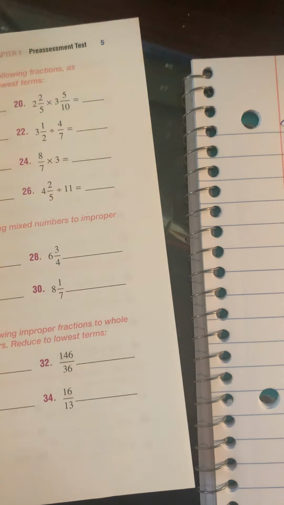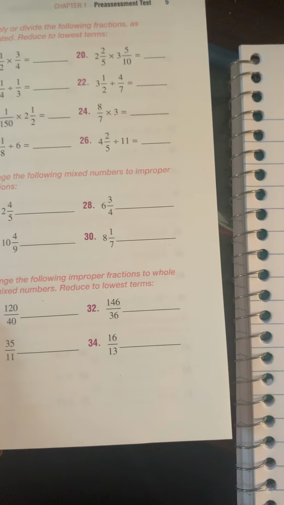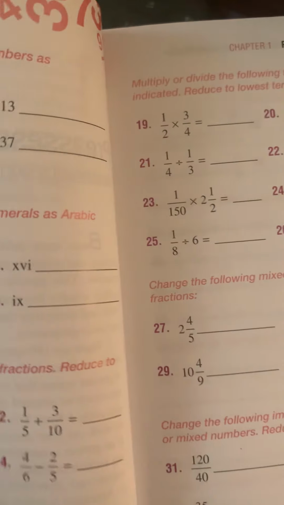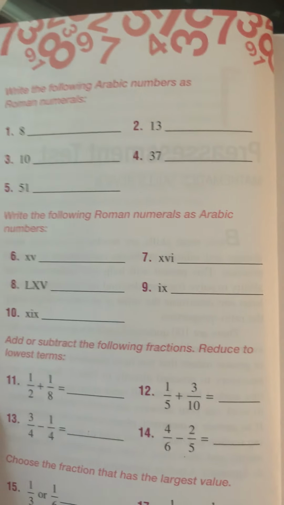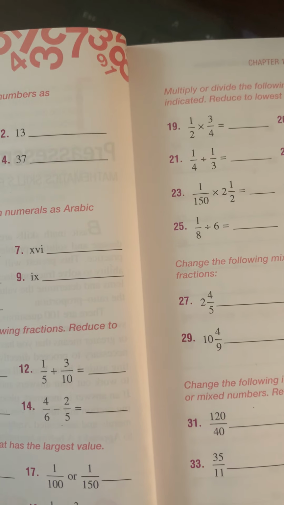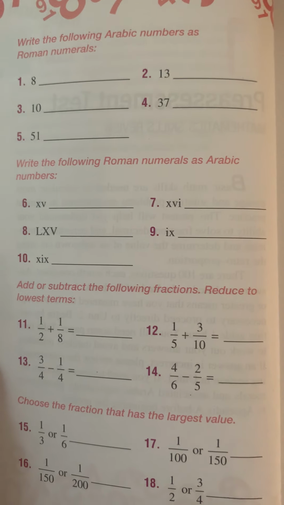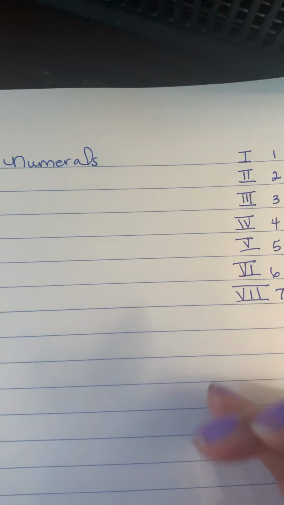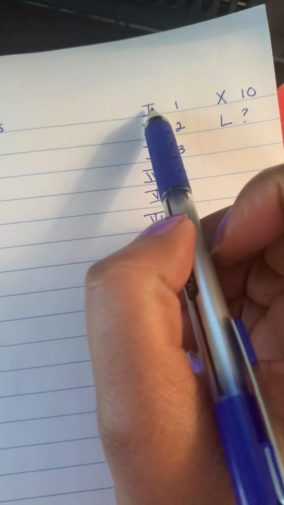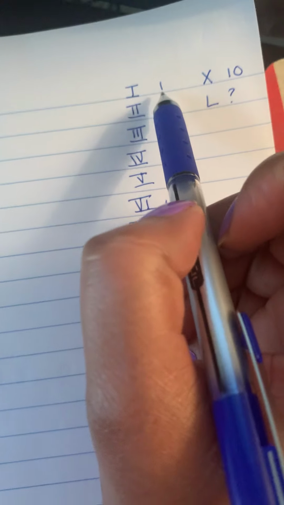So this is just the chapter 1 pre-assessment test. I just want to make sure you remember different aspects of mathematics as it relates to your field. So the first section is Roman numerals. I don't know if you remember them; it took me a minute as well. I like to go over just a tidbit of information. Remember that when you're doing Roman numerals, the capital I stands for 1.